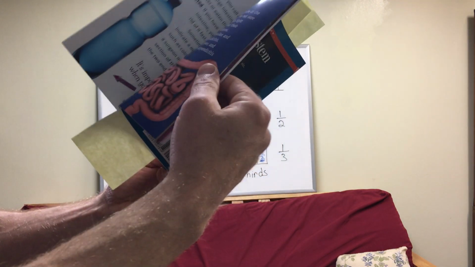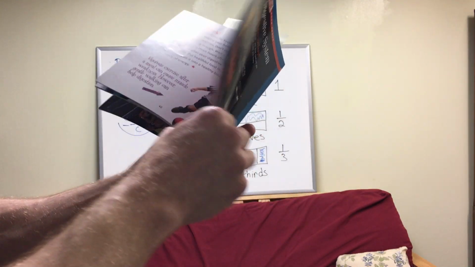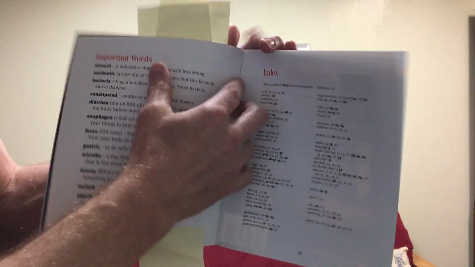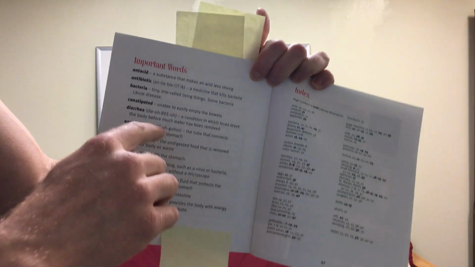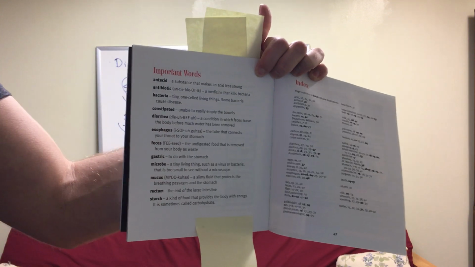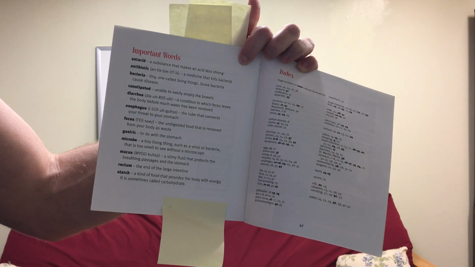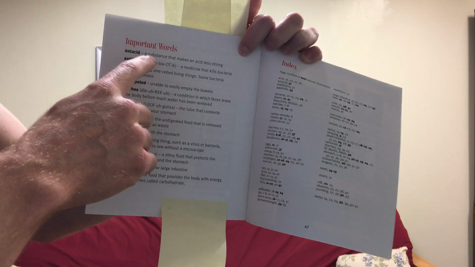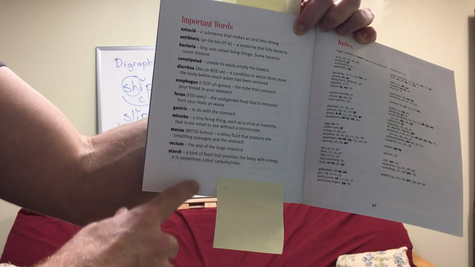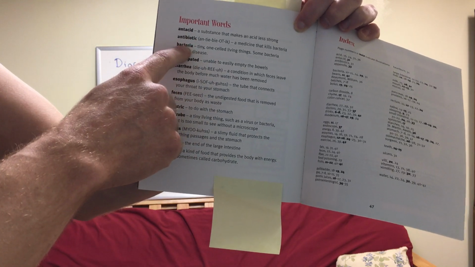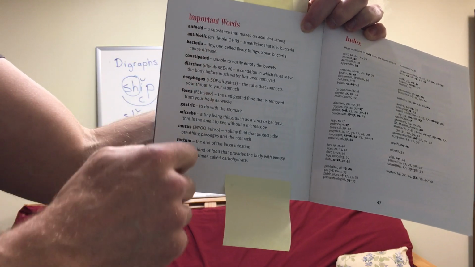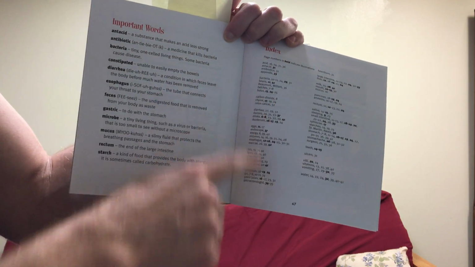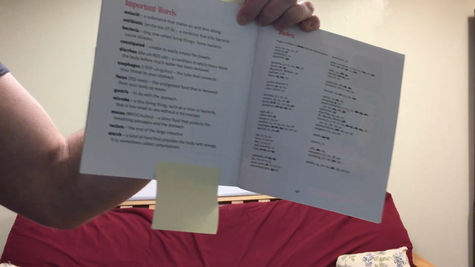So we're going to look at a tool in the back. Now in the back, we have a couple tools. We have what's called a glossary, which is kind of like the dictionary. And then we have the index. So the glossary gives us definitions of words, and it's in alphabetical order, like it has antacid at the beginning and starch at the end. Index tells me where I can find certain words.